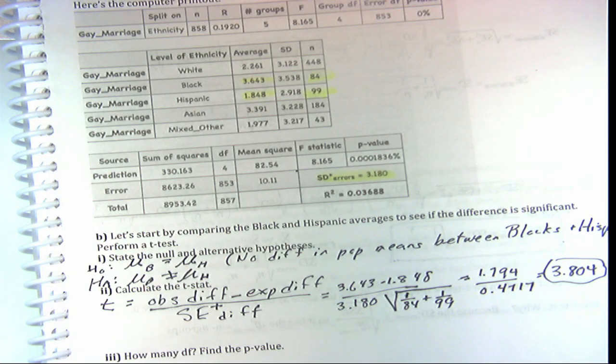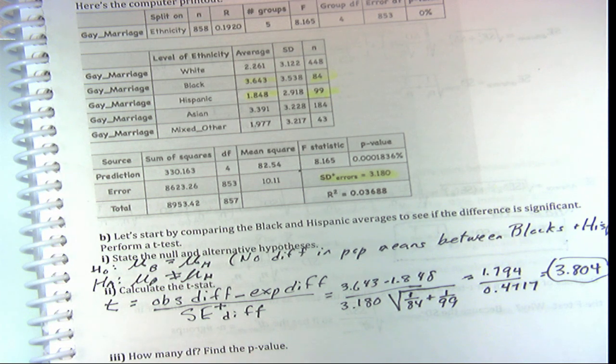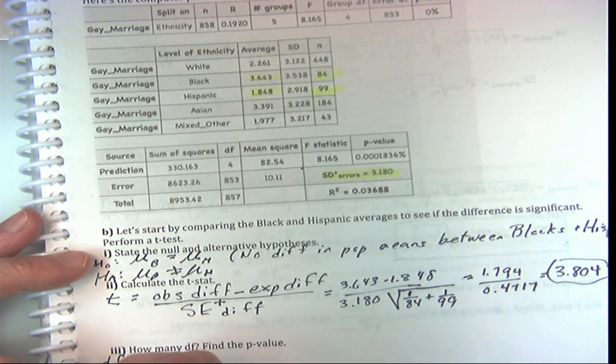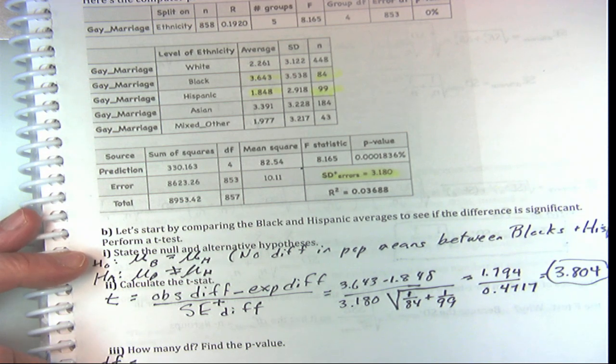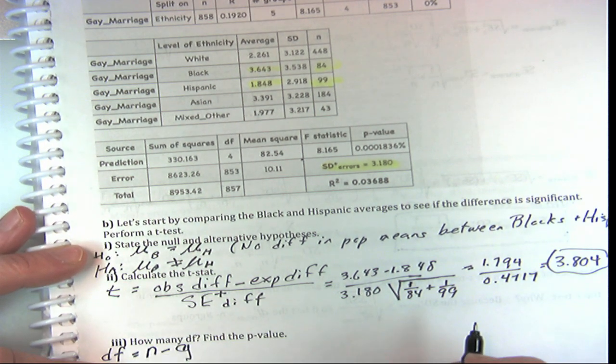Remember, there's a series of t-curves. How many degrees of freedom do we have here? Remember, the degrees of freedom is always going to be equal to n minus the number of parameters, right? And for groups, it's n minus g.